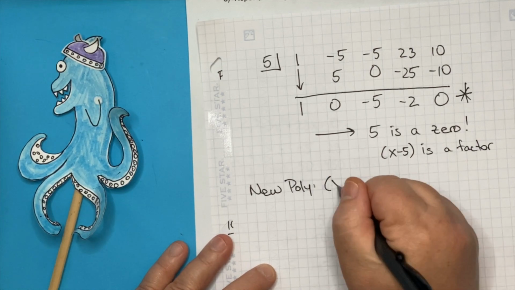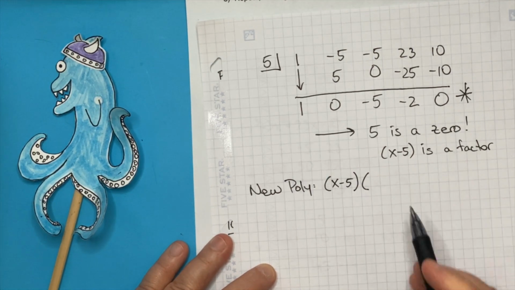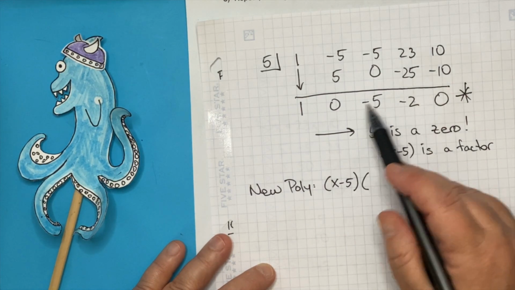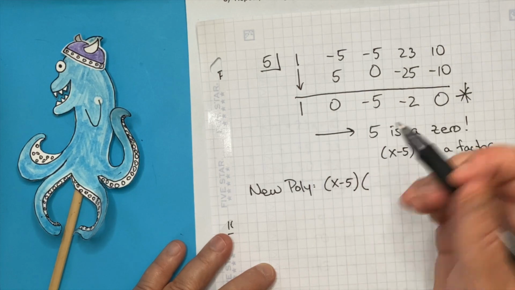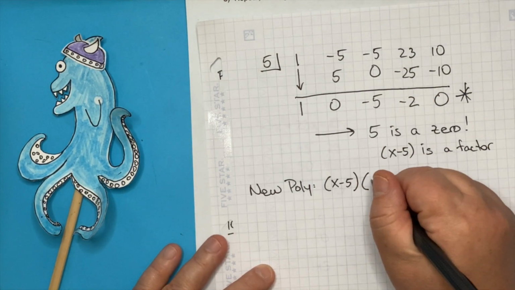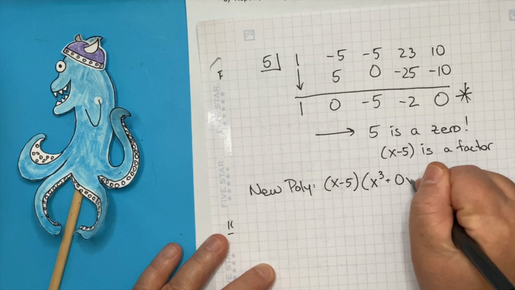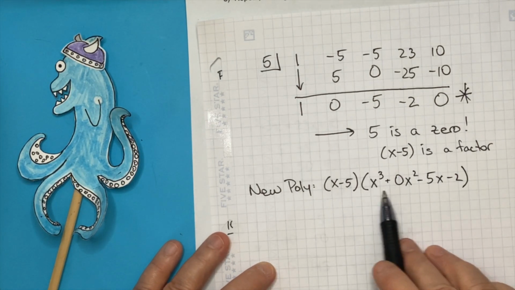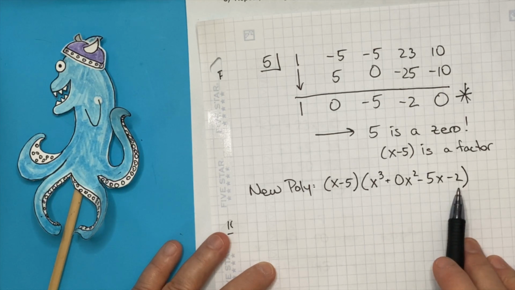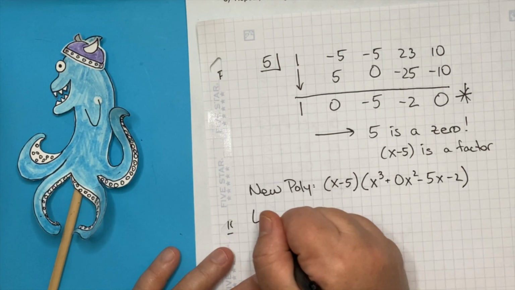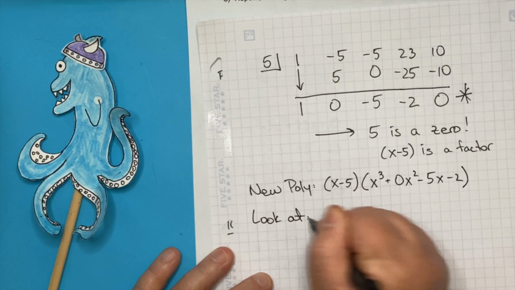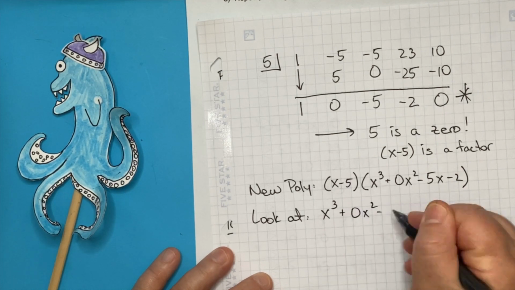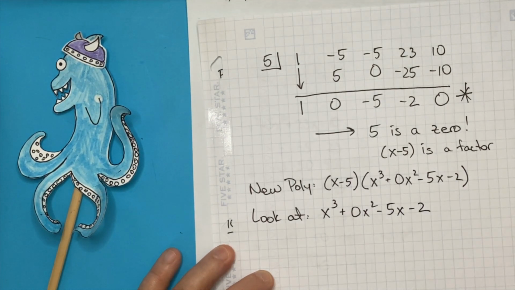I've got x minus 5 times, and this is a remainder, so this is constant. This is x squared, and this is x cubed. Remember, they drop down one level, so it's x cubed plus 0x squared minus 5x minus 2. So now I can use this new polynomial and break it down. So look at x cubed plus 0x squared minus 5x minus 2.